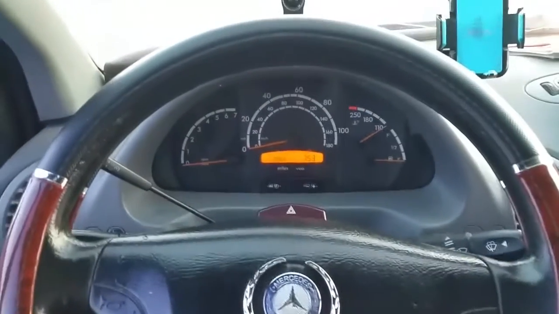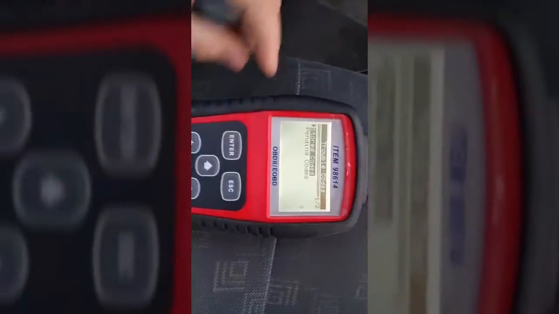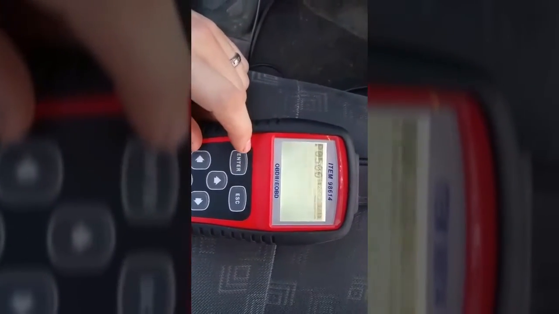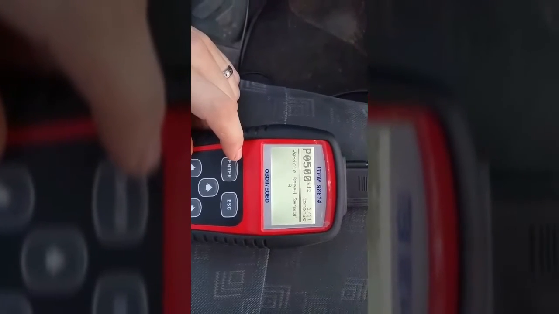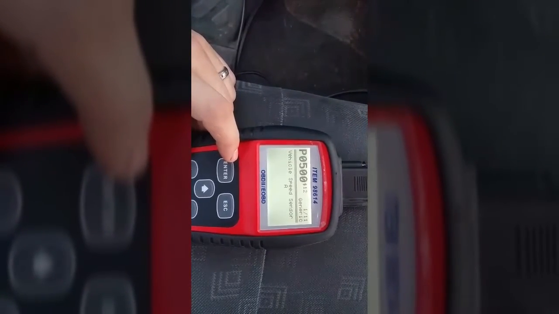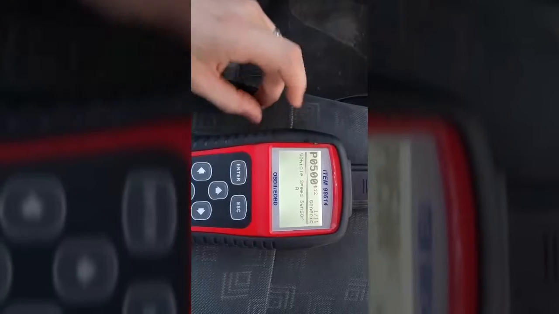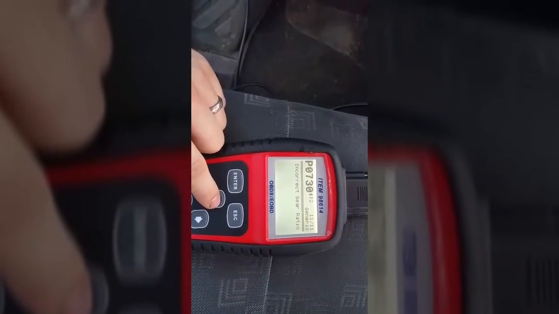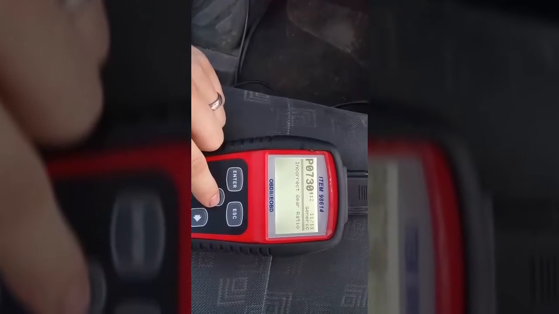So I'm going to pause this video and see what happens. My radio comes on, and here I have my diagnostic tool plugged in. It's not a very good one. Oh, look at that: vehicle speed sensor, incorrect gear ratio. Wow, that's not cool.